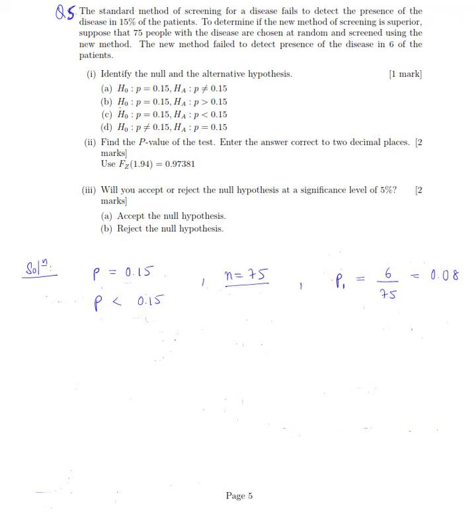Now, the first question is to identify the null and the alternative hypothesis, right? We wanted to check whether the new method of screening is superior or not. So we want to check whether the failure rate is less than 0.15. The correct answer will be option C: H0: p equals 0.15 and HA: p less than 0.15. So C is the correct answer.